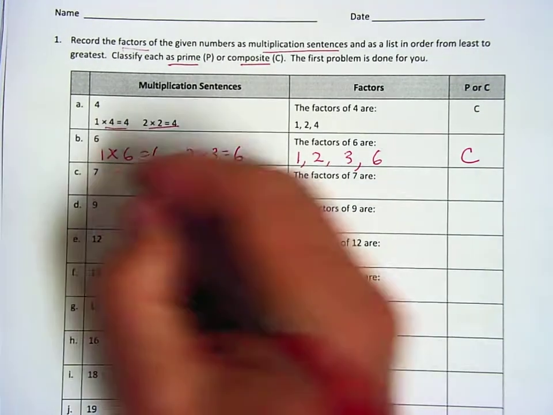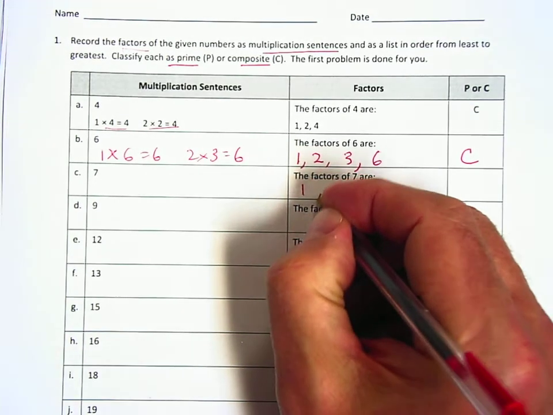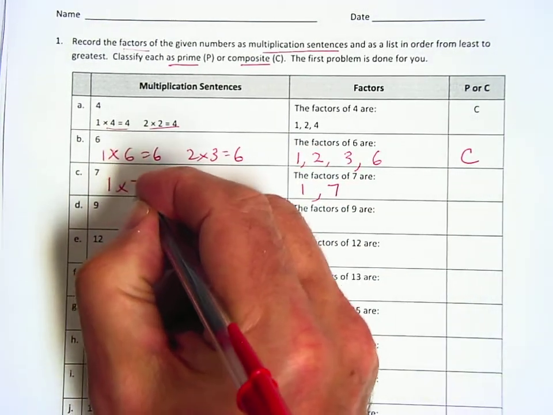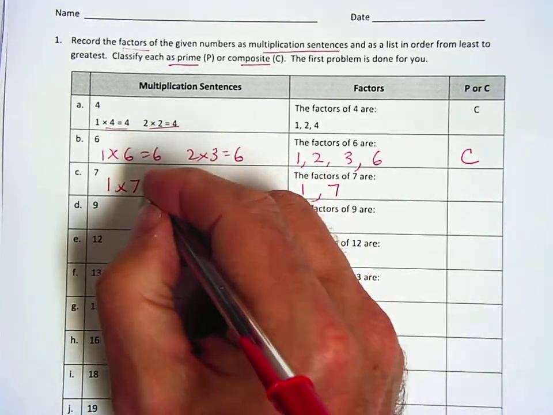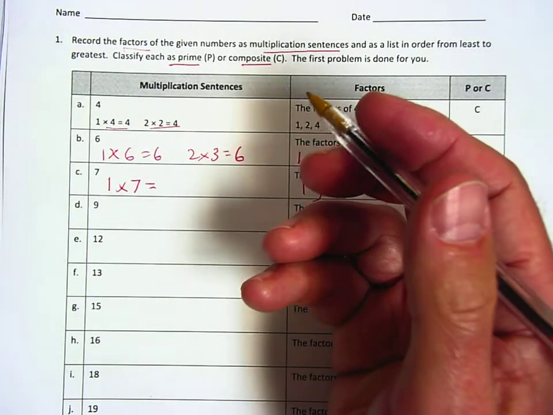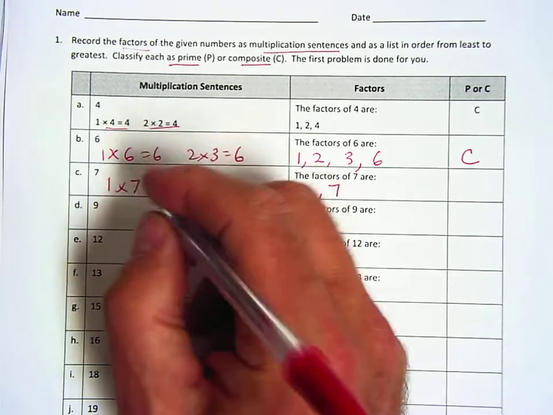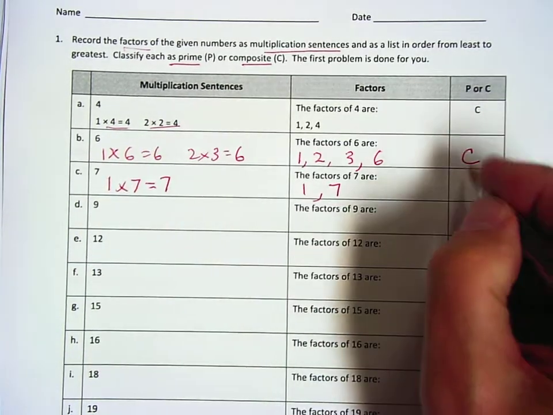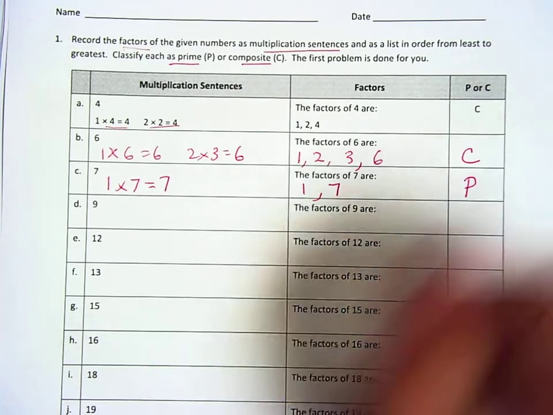Now let's look at 7. We have 1 and 7, but nothing else times 7. 2 times something can't be 7. 3 times something can't be 7. So the only way to make 7 is 1 times 7. And since that's the only way, it's considered a prime number.